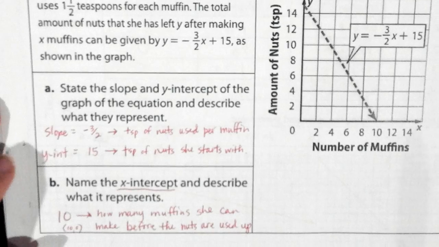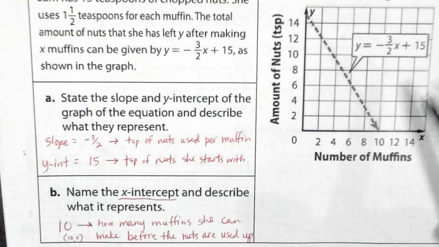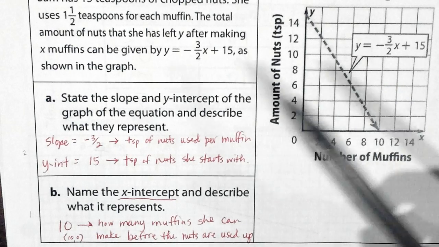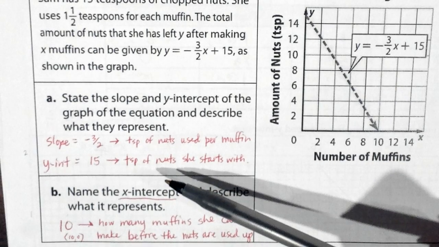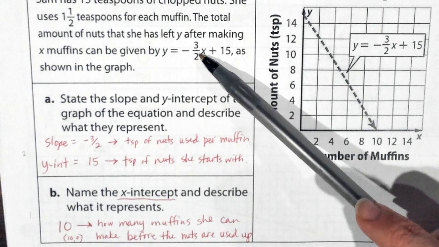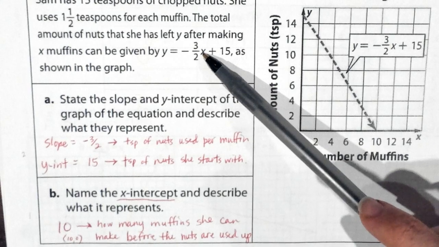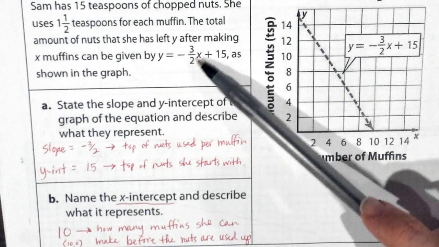Okay, they gave us a situation, they gave us the equation, and we had the graph on this one. So we needed to state our slope and y-intercept and what they represent. My slope is my value in front of my x. It was -3/2, and that represented the amount of teaspoons of nuts per muffin.